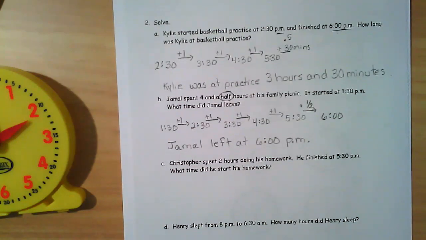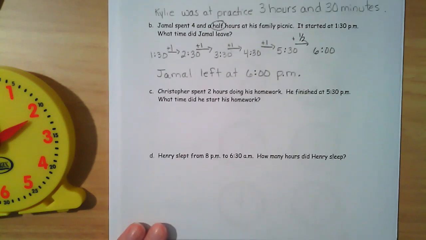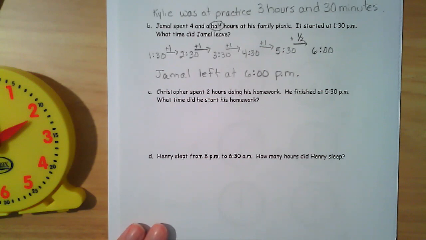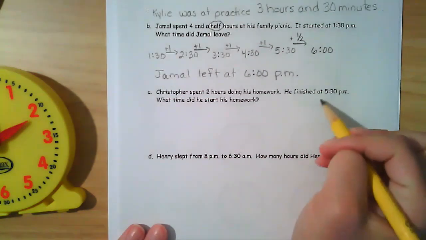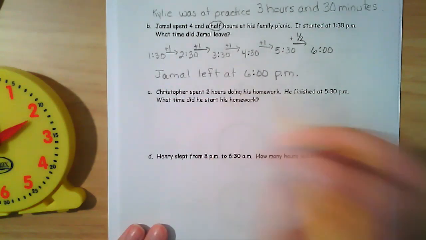Okay, now then, again, if this is not making a lot of sense, don't worry. You're going to get elapsed time and a whole lot of practice at elapsed time in 3rd grade, okay? Okay, so Christopher spent 2 hours doing his homework. He finished at 5:30. What time did he start?